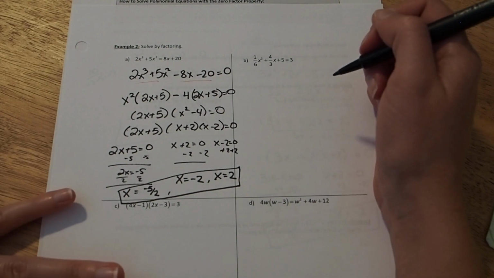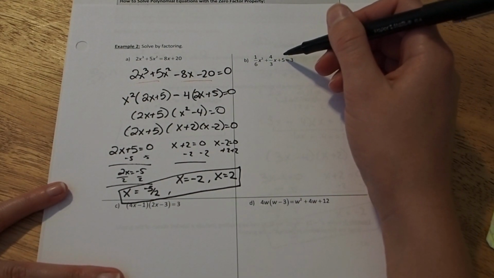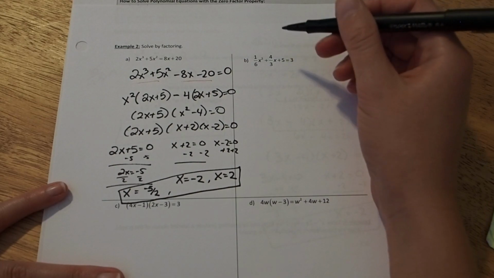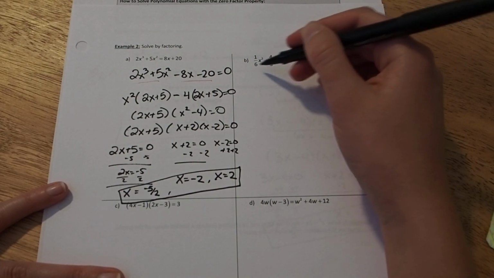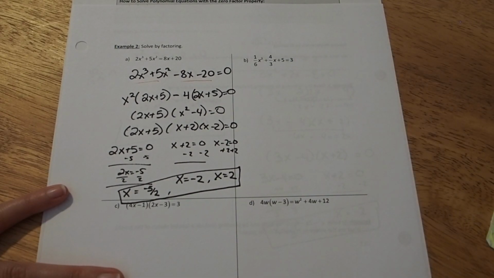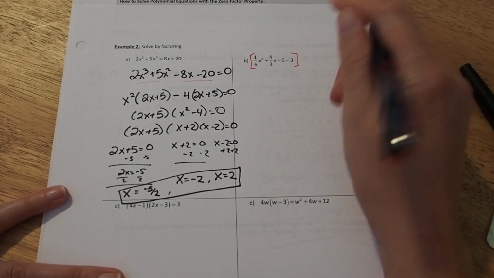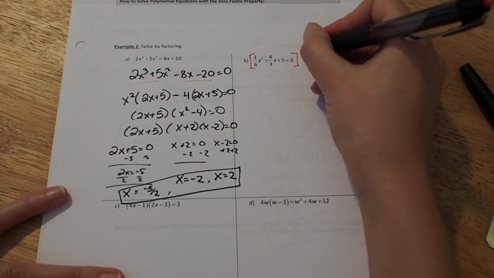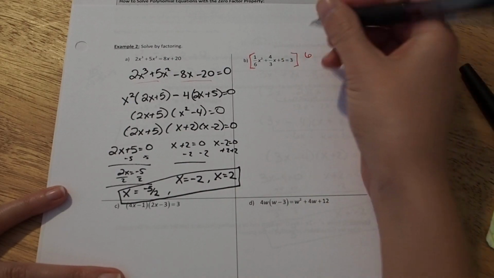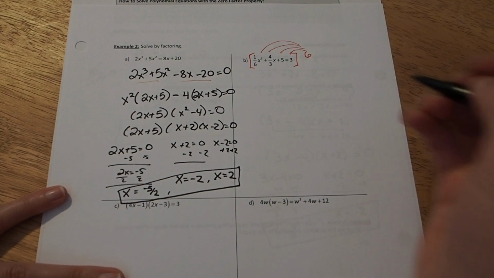Okay. In this next one, 1/6 x² + 4/3 x + 5 = 3. I don't like to factor with a fraction. I've never done it before. So what I would do first is multiply everything by the least common denominator here, which in this case with 3 and 6 is going to be 6. So both sides of the equation, multiply every single piece by 6, least common denominator.